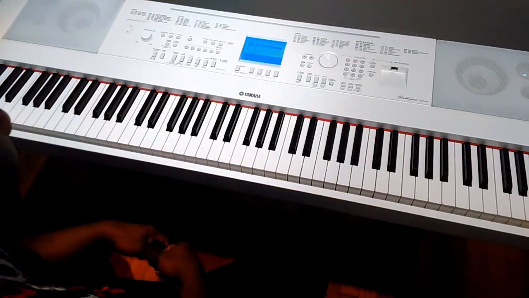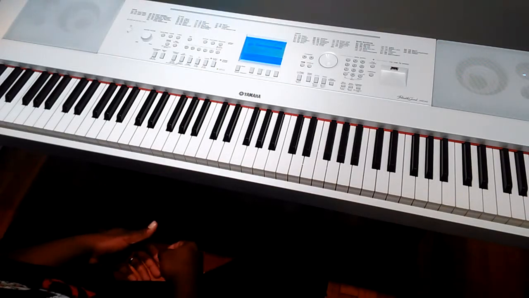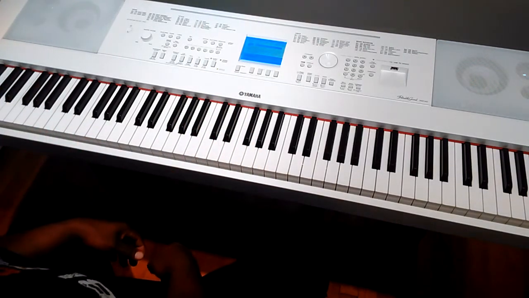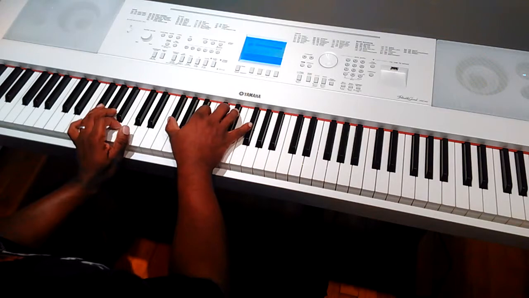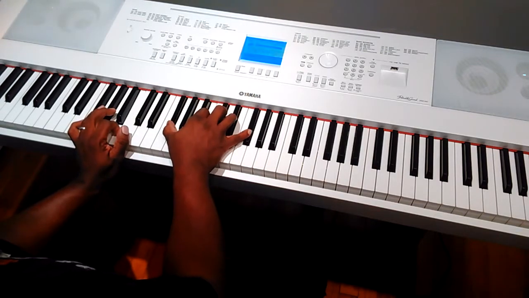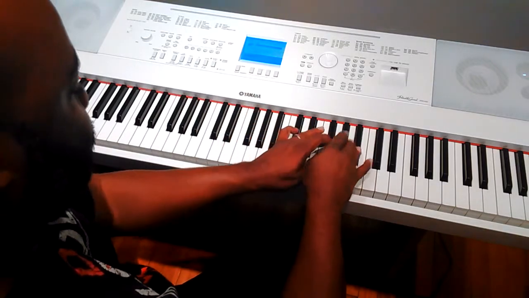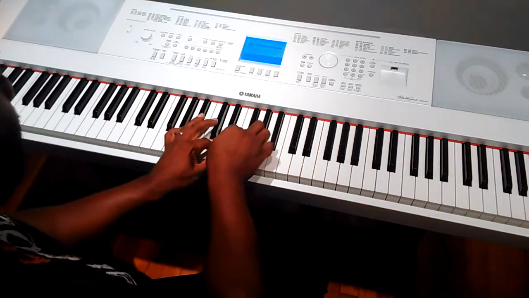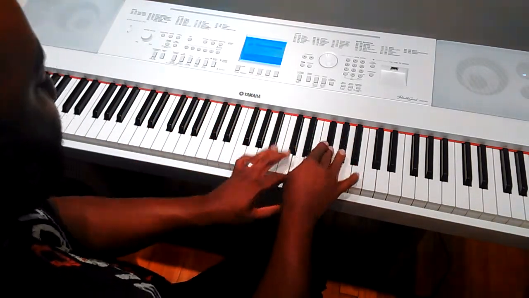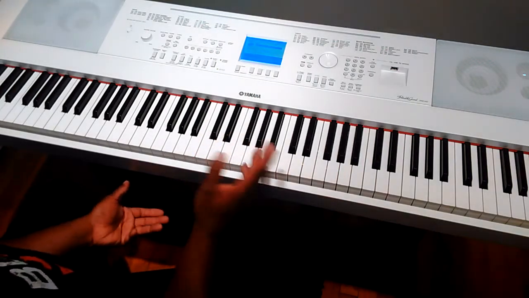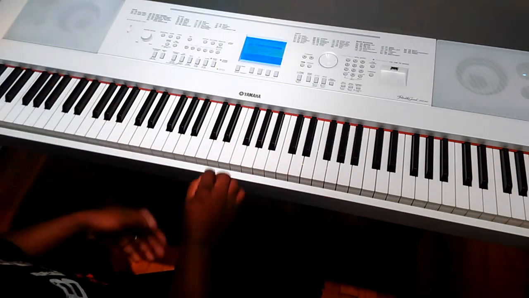Then you have scales like the whole tone scale. The whole tone scale, when Stevie Wonder did, what was that? I think it started here. It's a whole tone scale. A whole tone scale doesn't have half steps in it.